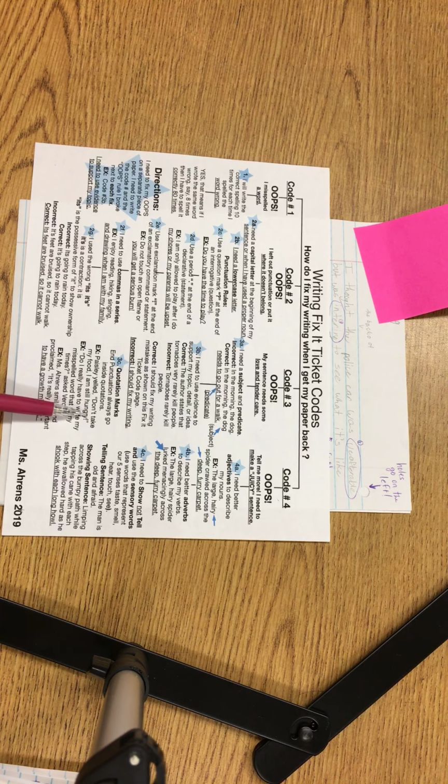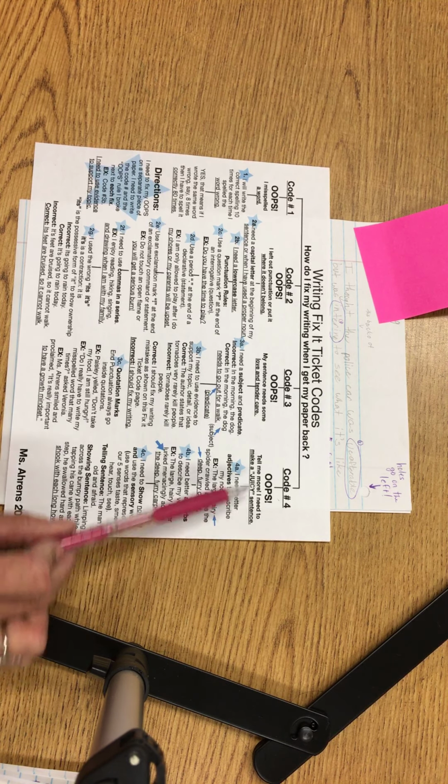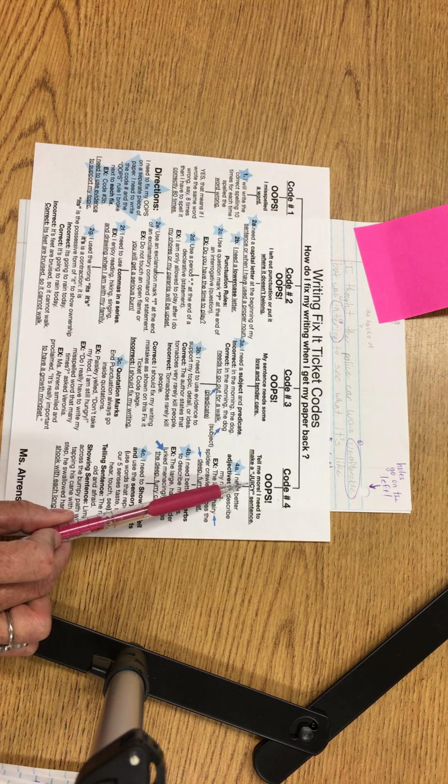In 4th grade, we will be using these. We've already started practicing in class. And I give you some really good examples of where the commas go, where the beginning quotation marks go, where the end marks are, and the end quotation marks. Code number 4 is you need to tell me more. So you need to make your sentence more juicy.